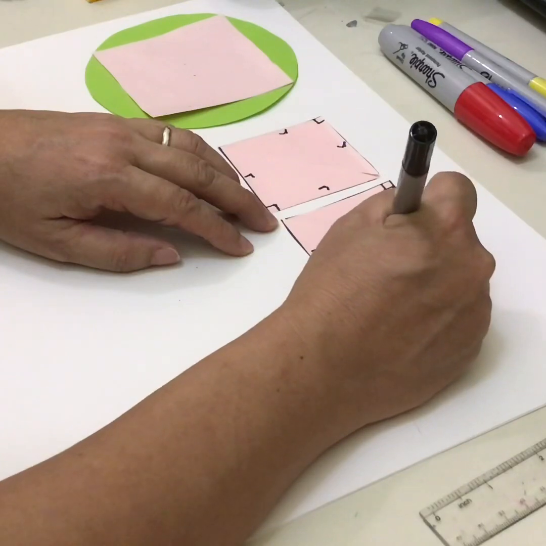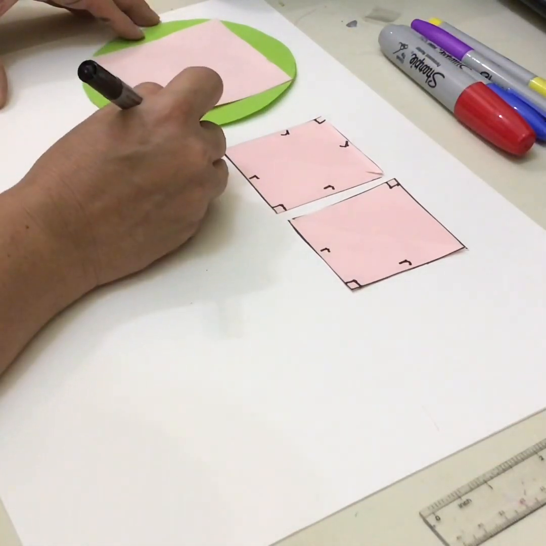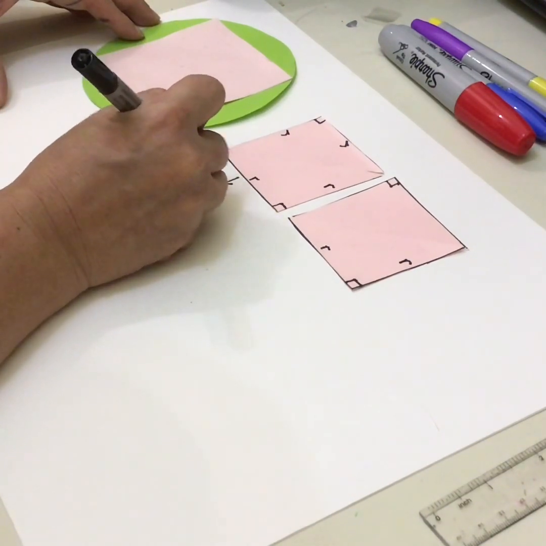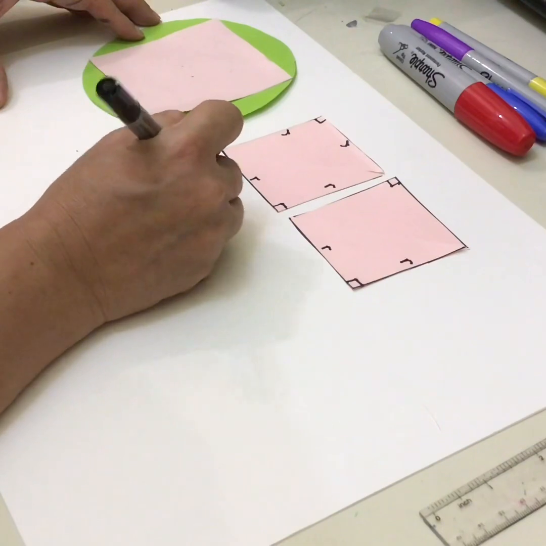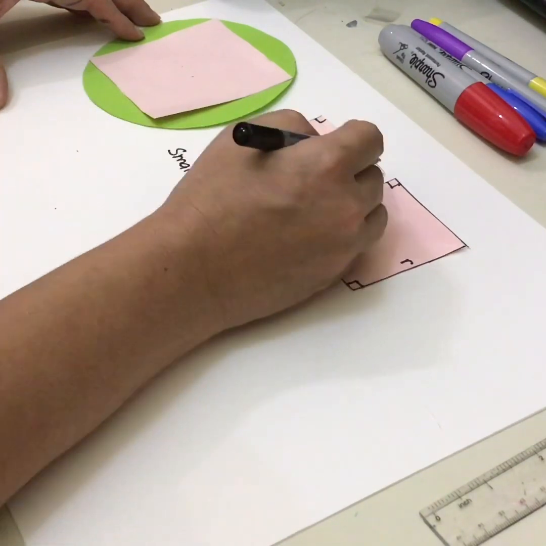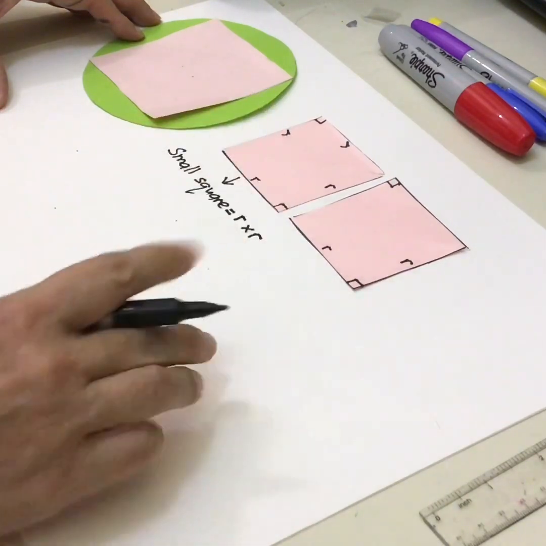The side of this small square is R. So the area of this small square here will be length multiplied by length, so it's R multiplied by R.